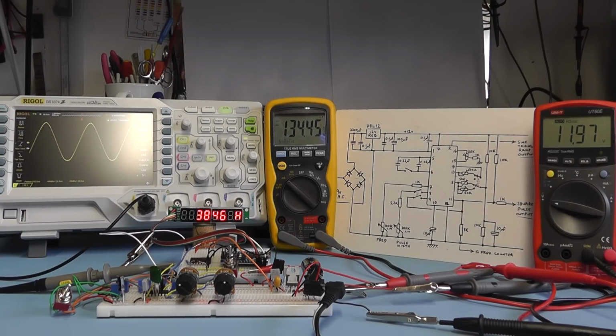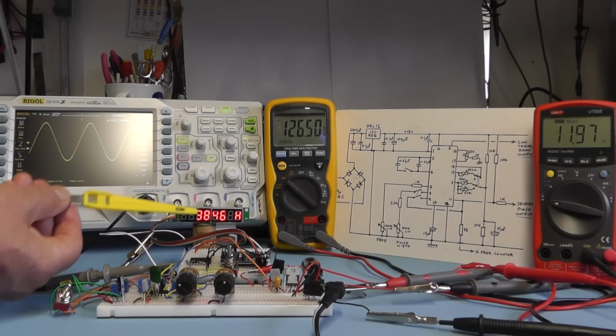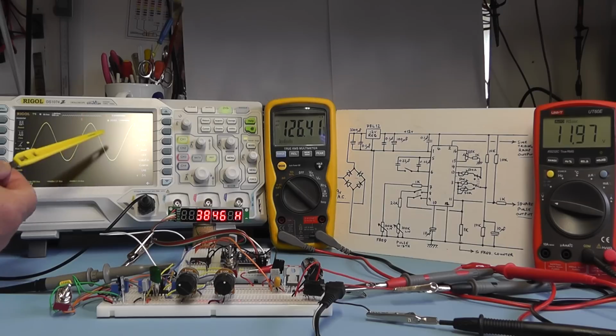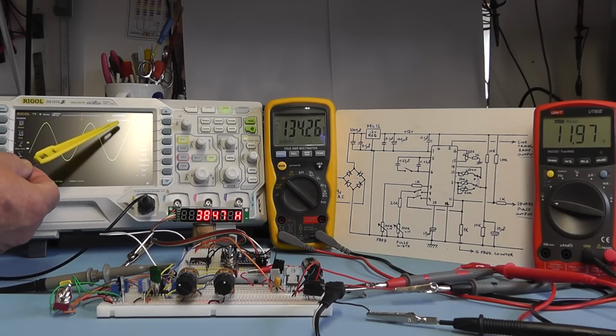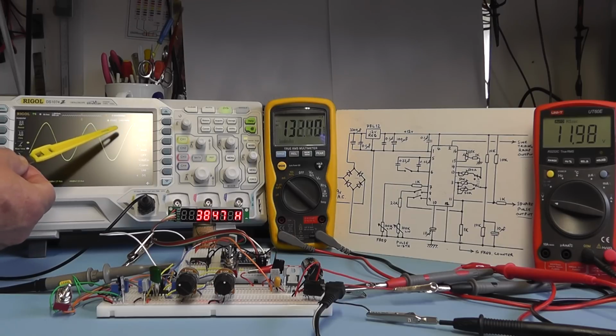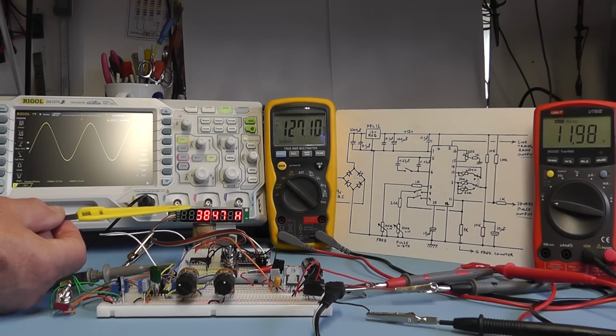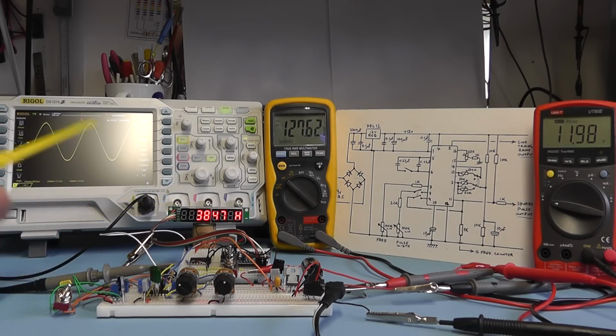Right, well, the frequency at the moment is reading 3,847 Hertz, and on the oscilloscope there we're getting 3,849 or 3,850 Hertz. So there's a slight discrepancy between the frequency on the oscilloscope and on the display, but we can actually correct that in software, which I'll show you later.